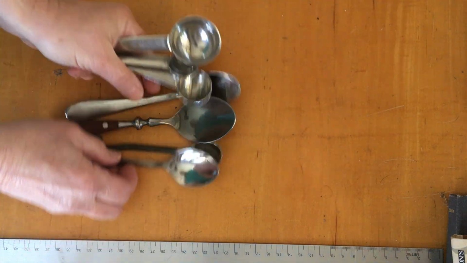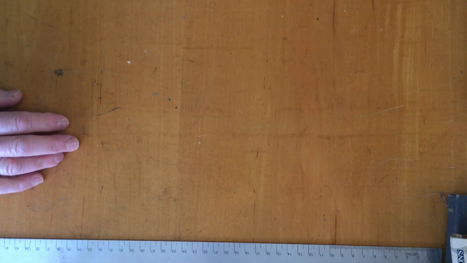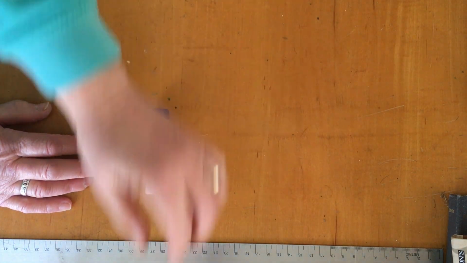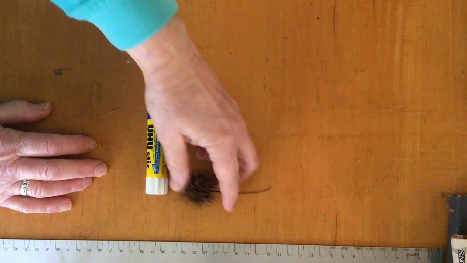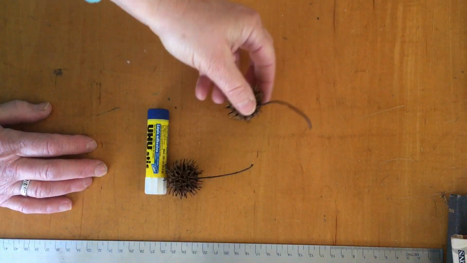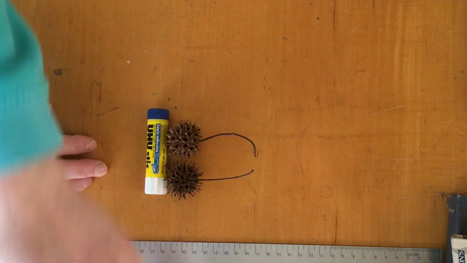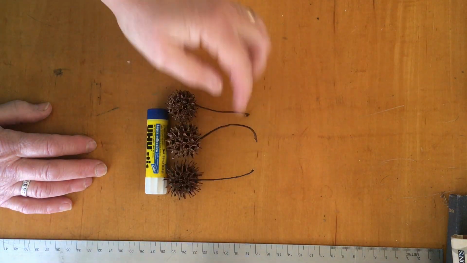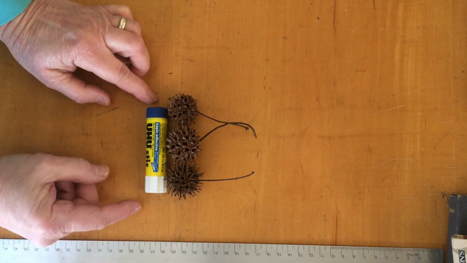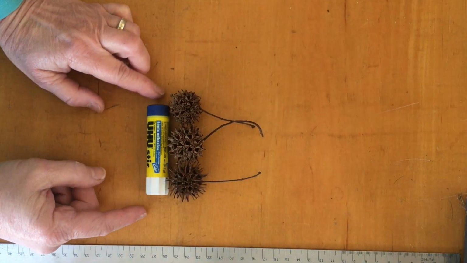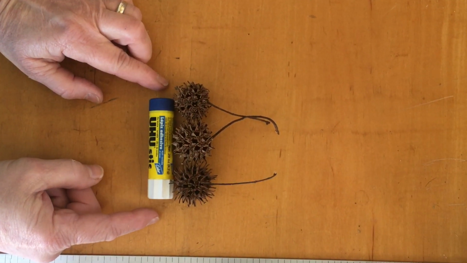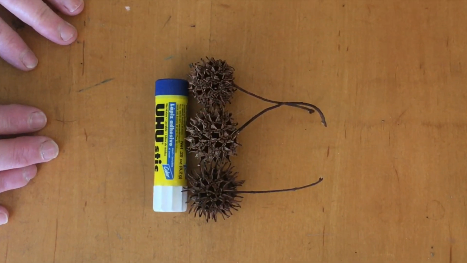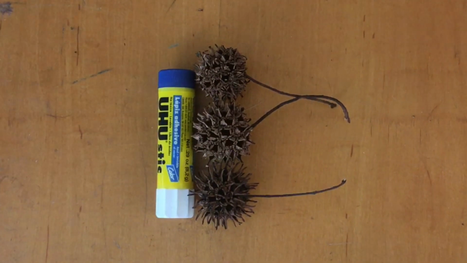Now, non-standard measurements can be fun to talk about too. I have a glue stick here, and I could say, how many gumballs tall or long is my glue stick? Now the trouble is, not all my gumballs are the same size. Suppose you didn't have any gumballs and you were trying to make a glue stick the same size as mine. You would have a little trouble. That's another reason we use our standard measurements of inches and centimeters.